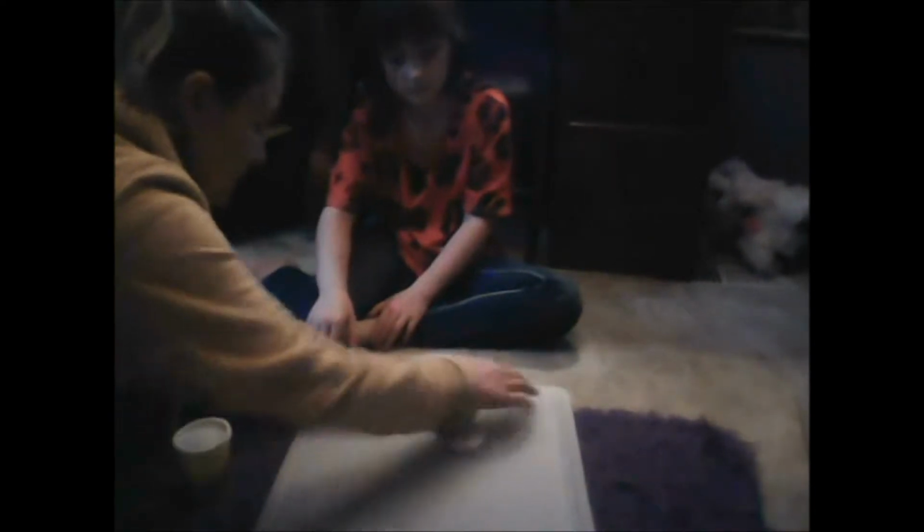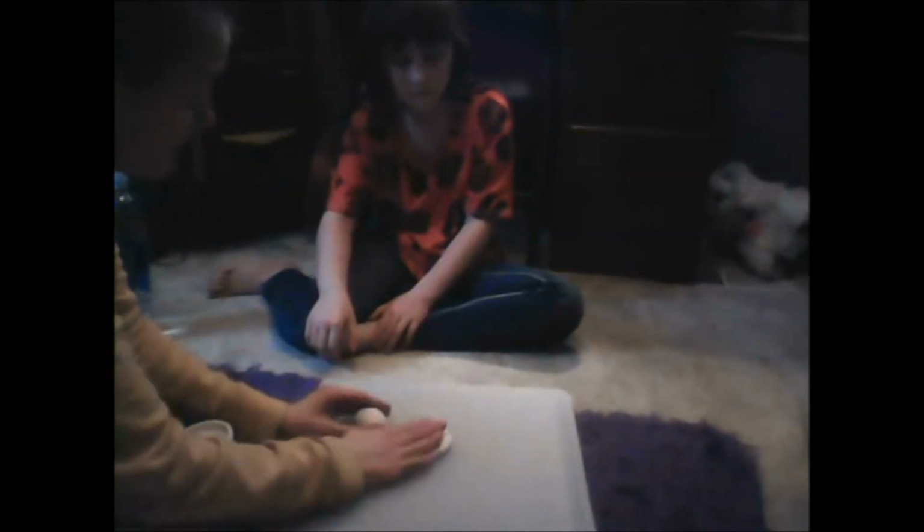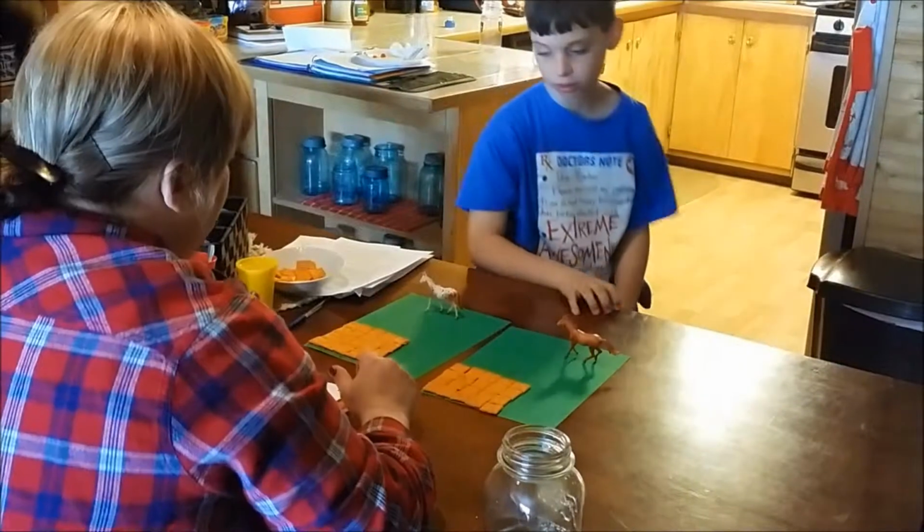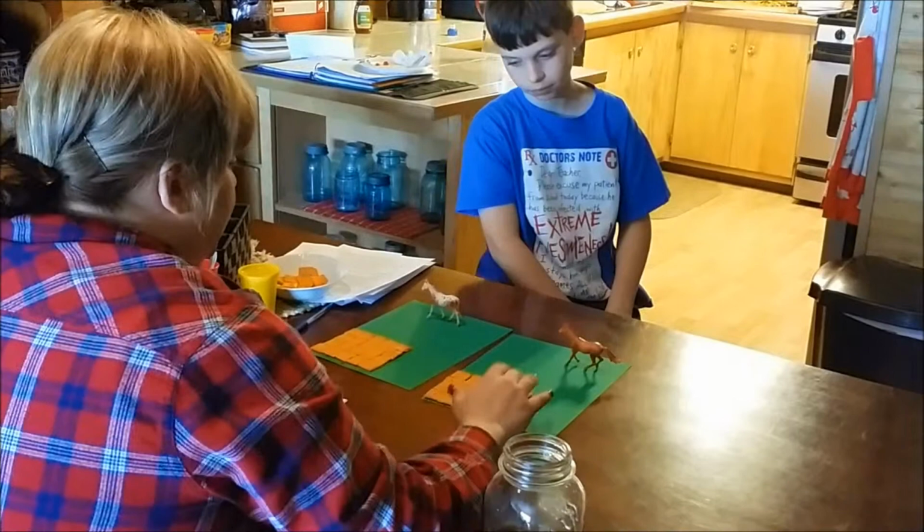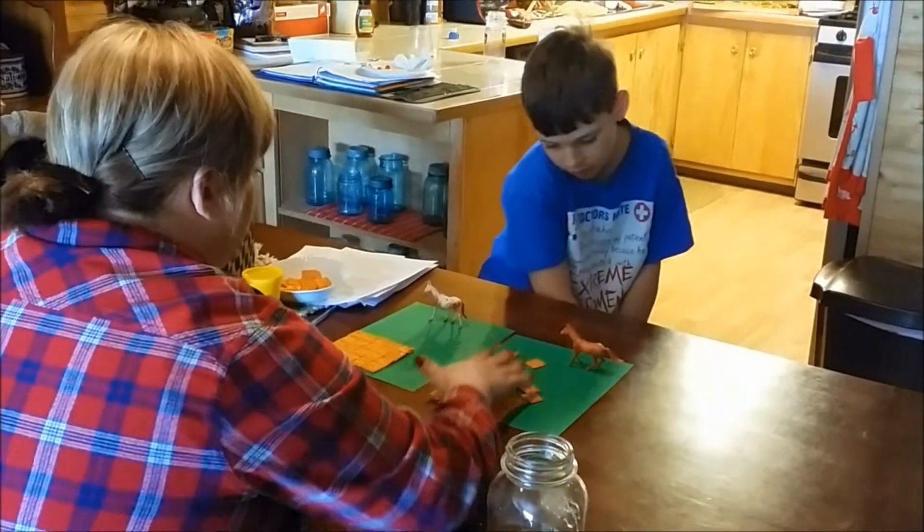Okay, that was the second test. So basically it's the same, we just changed the shape. Is that what you're saying? Okay. And these are just little buildings. So I'm going to take my buildings.